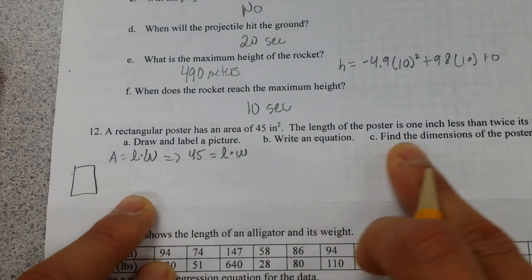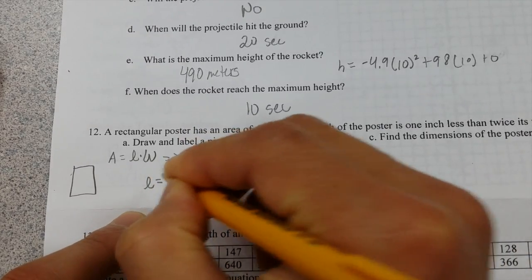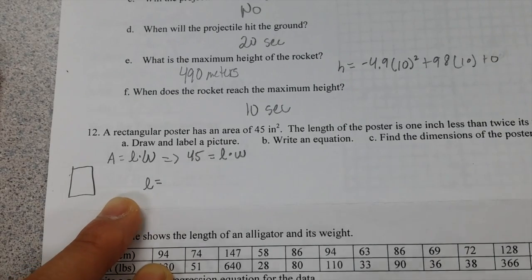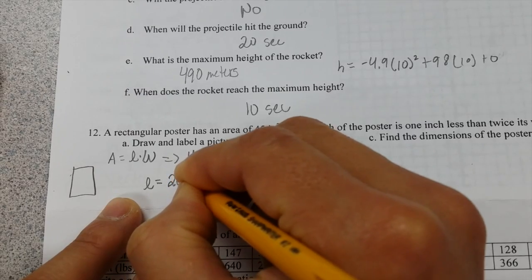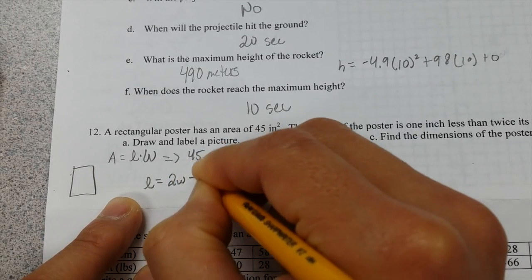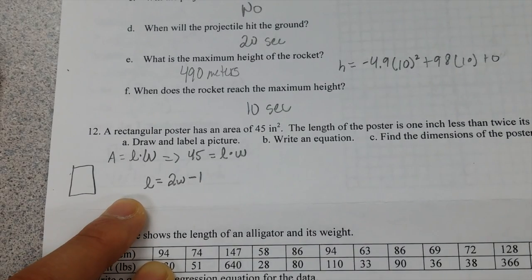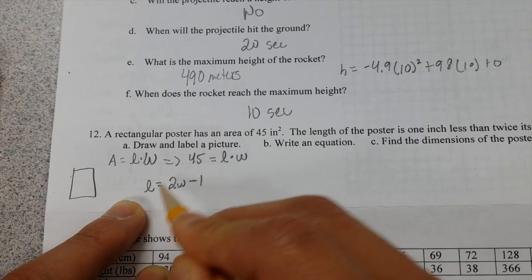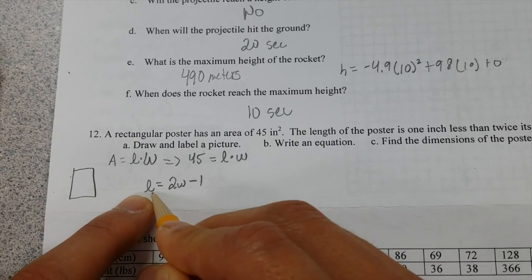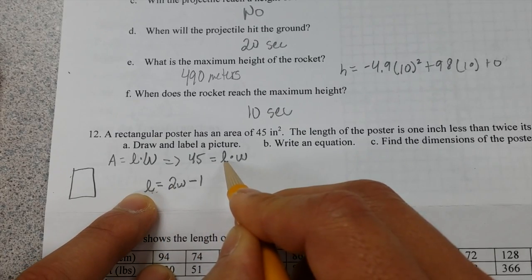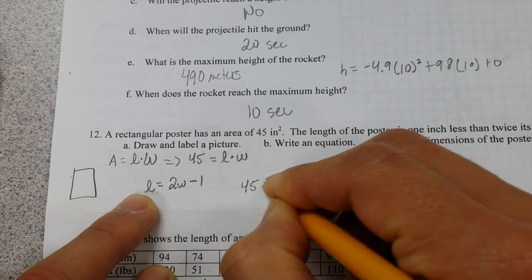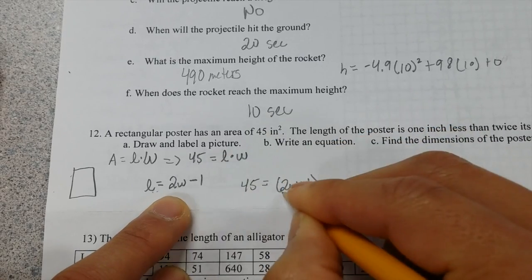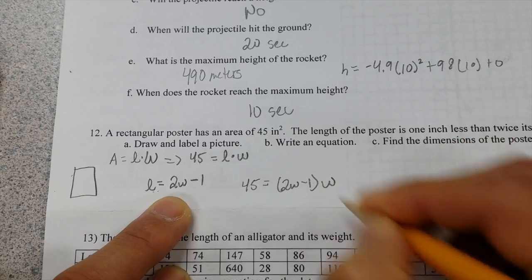Now it says the length of the poster is 1 inch less than twice the width. Twice the width is the same as 2 times W. And 1 inch less is just minus 1. Okay? So how do we find the dimensions? Well, if we have the area and we know what L is, we'll just substitute L into this equation. So you get 45 equals, instead of L, I put 2W minus 1, times W.